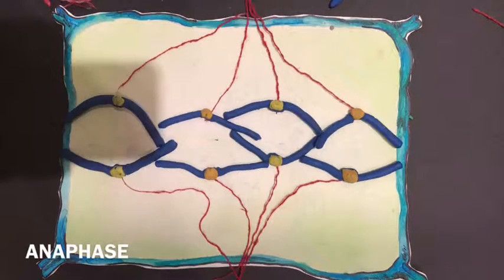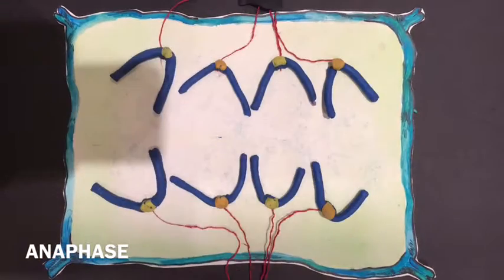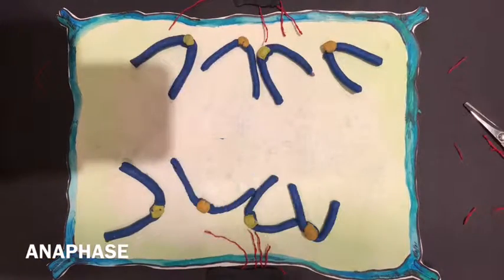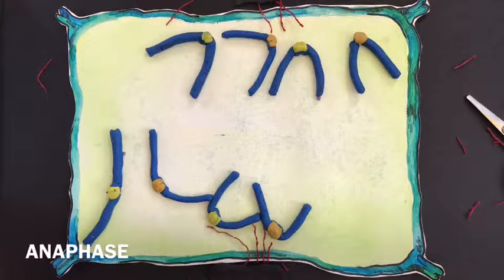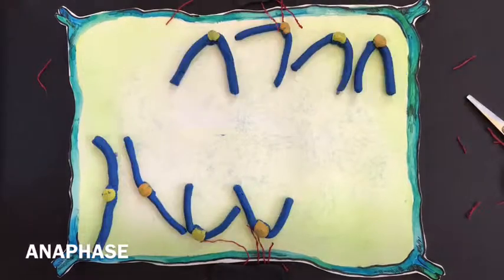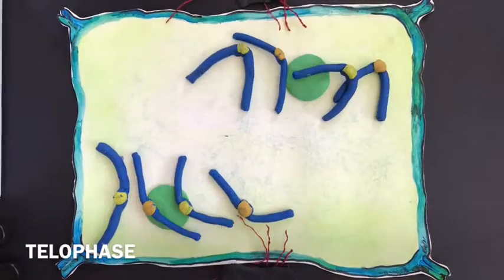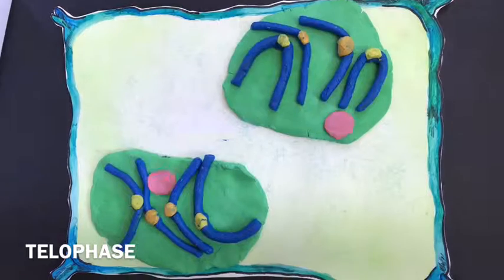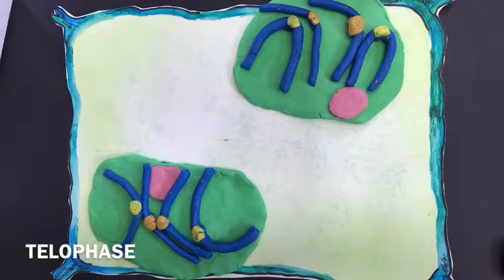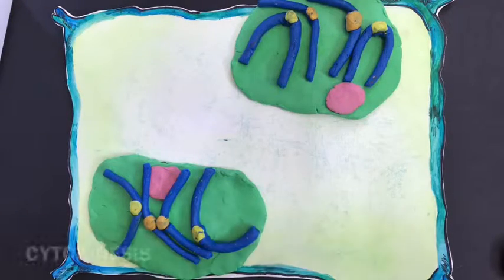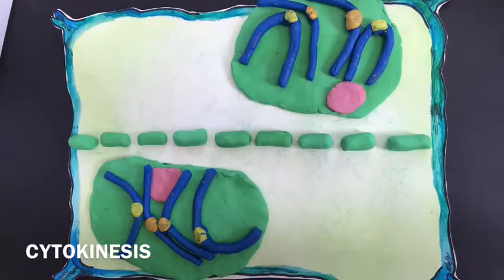In anaphase, the sister chromatids are drawn to opposite spindle poles, which means the two duplicate DNA copies are drawn to both sides of the cell and it is now ready for cell division. The process of cell division is coming to an end. In telophase, the nuclear membrane and the nucleolus reform around the two sets of sister chromatids. Cytokinesis is the process of cytoplasm division.